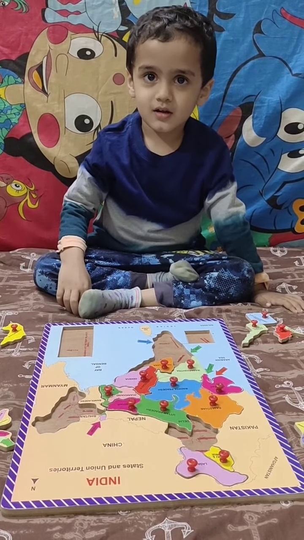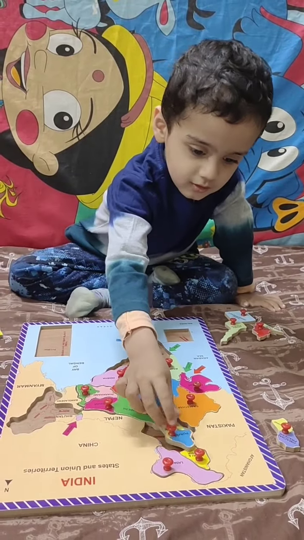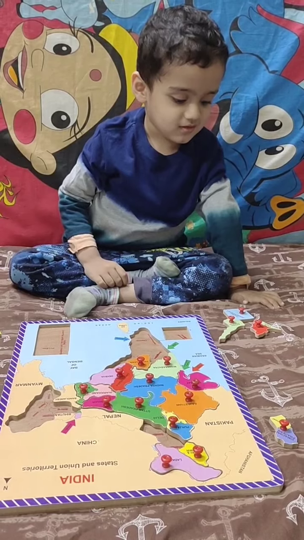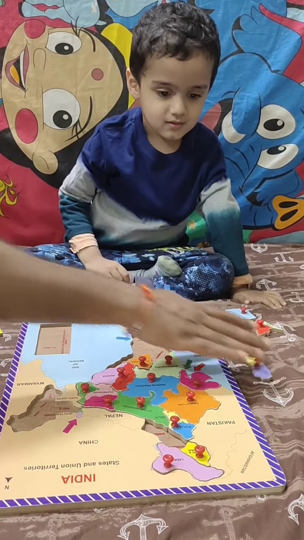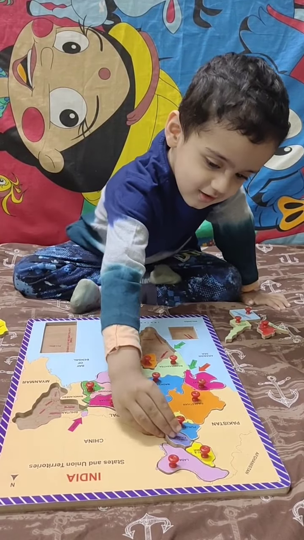Himachal Pradesh. Yes. Okay. Pick Himachal Pradesh. Okay, very good. Himachal Pradesh. There it is, with Uttarakhand. Himachal Pradesh is this one. Come on. Yes. Very good. Very good.